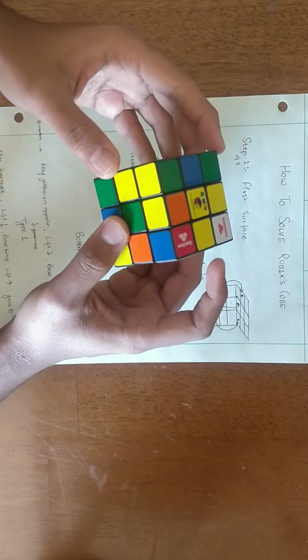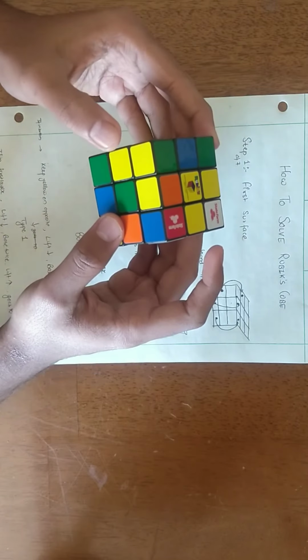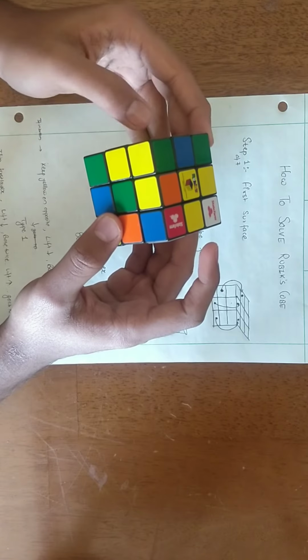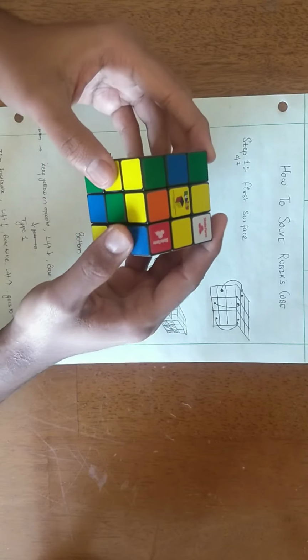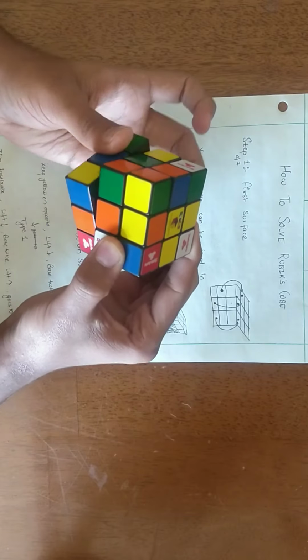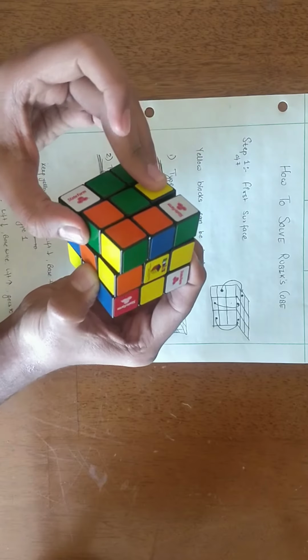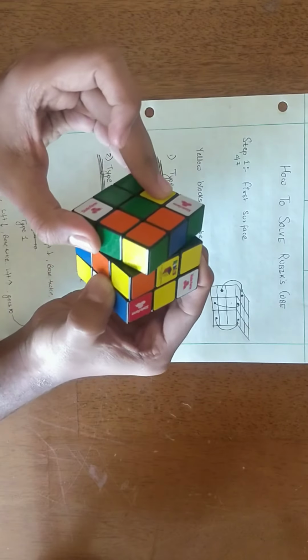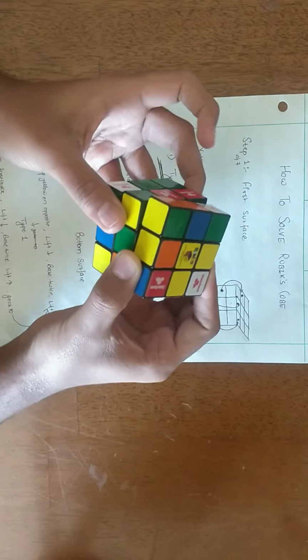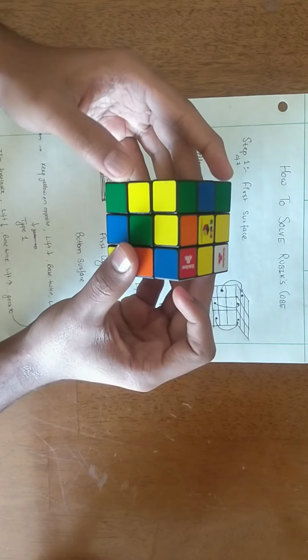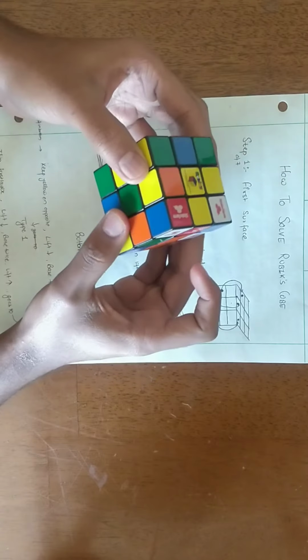A mistake that a lot of people make is they bring this yellow block and move it this way, so for example, like this. What happens in this case is, even if you move the lift, it will move with the lift, which is wrong. So we don't want that to happen. We want it to not move with the lift. So this yellow block will move on this side.